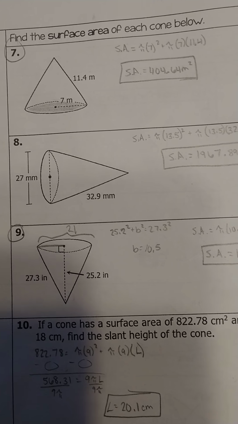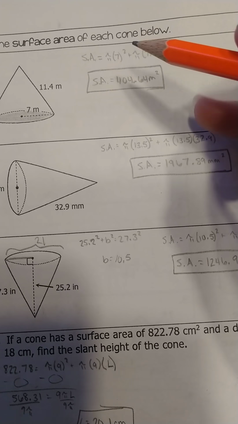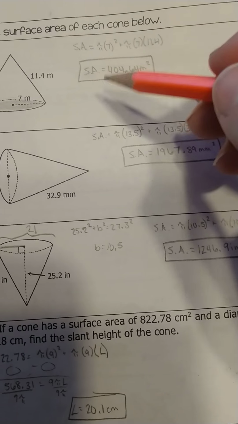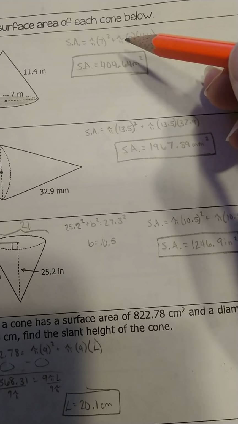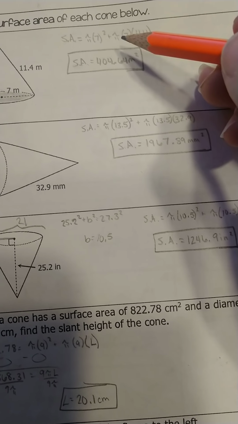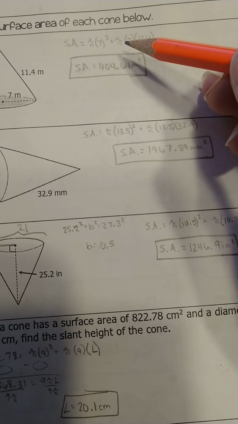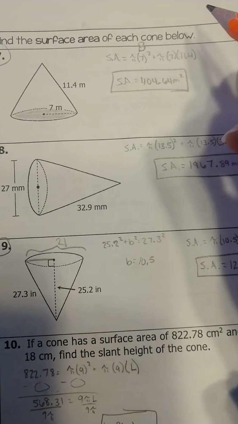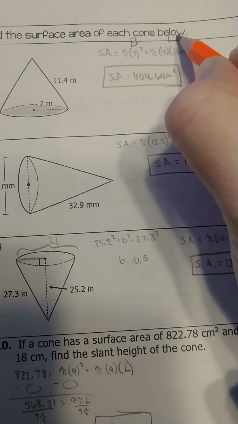Cones are so easy. If you remember from doing cylinders, we just plugged everything into the surface area formula because you don't technically need your lateral area. It makes it so much easier. And again, I typically write mine backwards. So this is my area of the base. This is technically my lateral area.